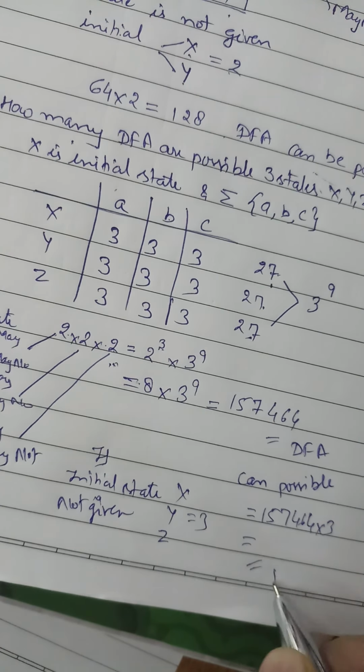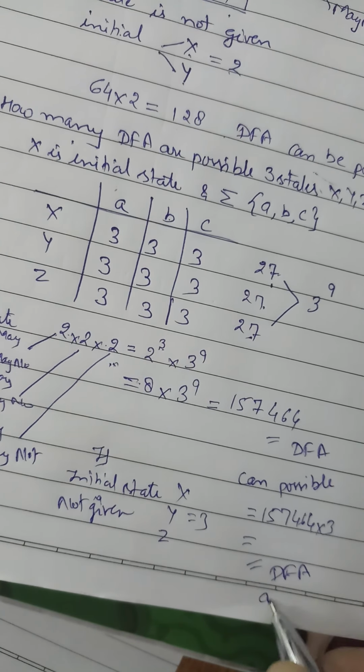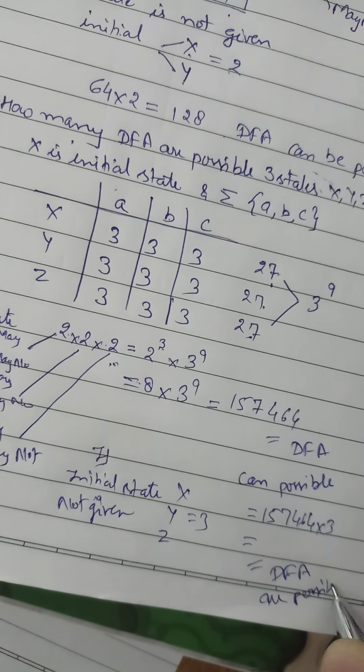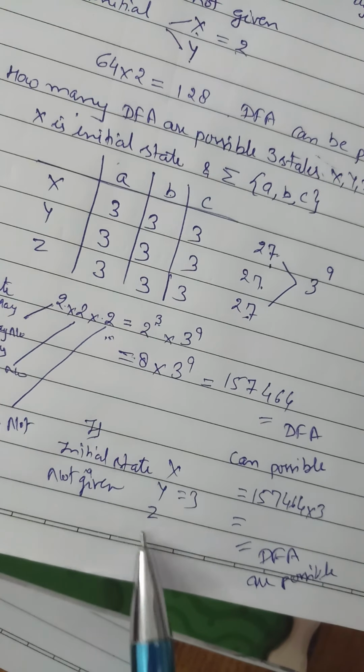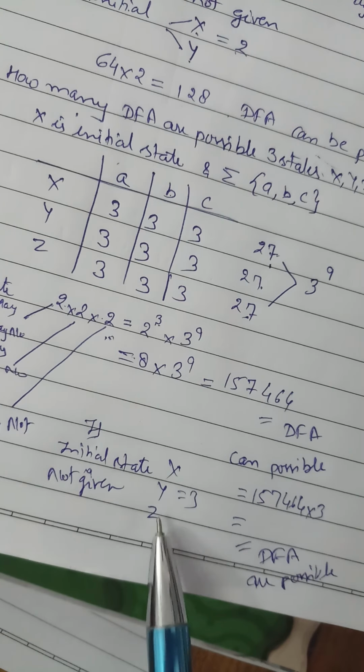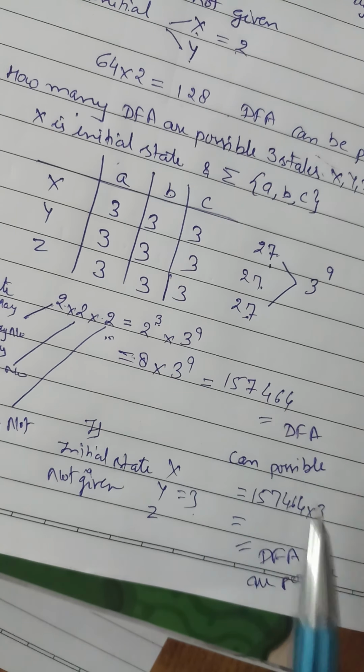So these many DFAs are possible. We can multiply it by 3 because we have 3 states. If the initial state is not given, then we have 3 choices. So we can multiply it by 3. Then these many DFAs are possible.